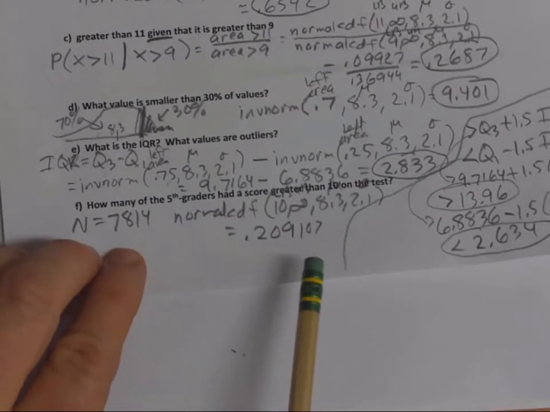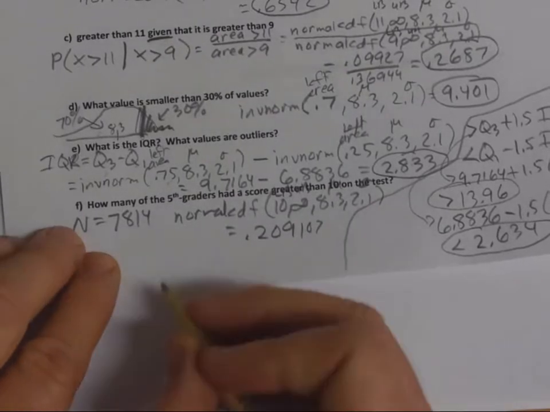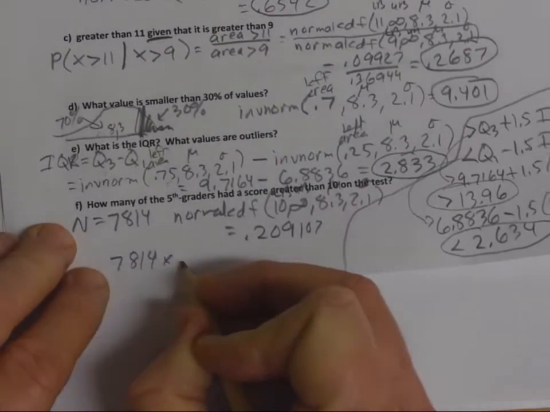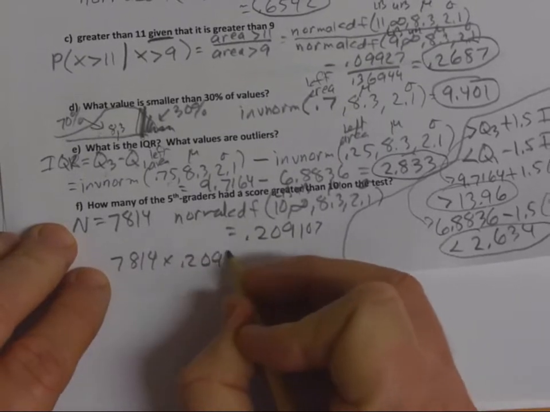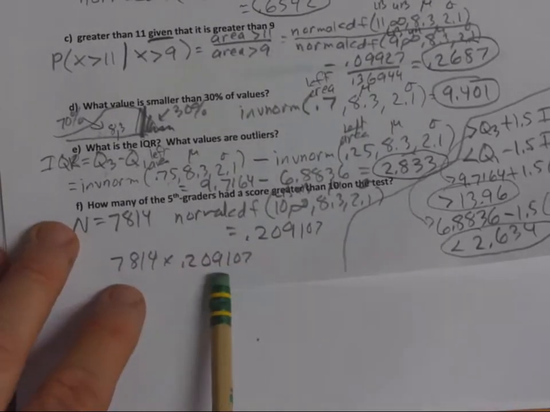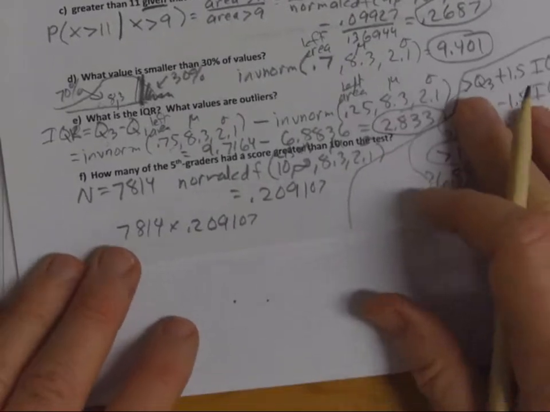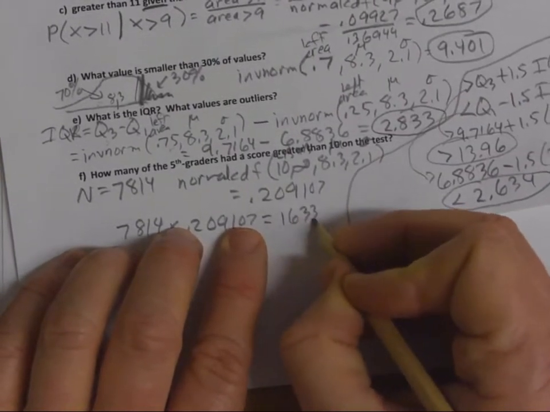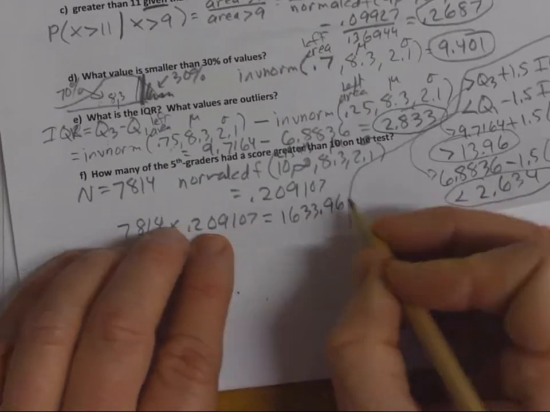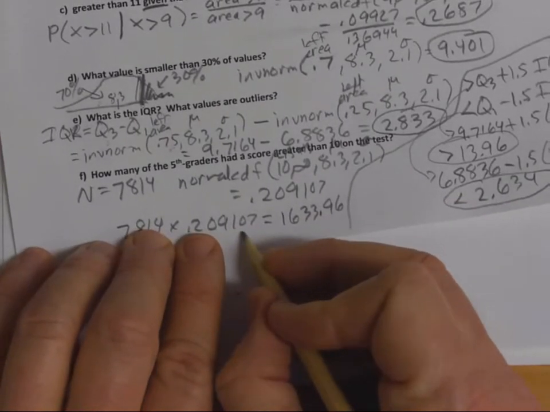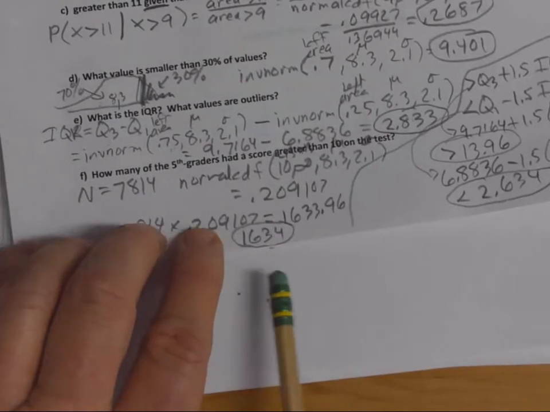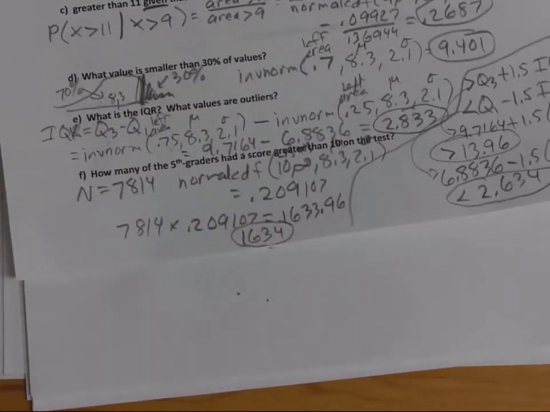And so how do we find 20.9% of that? Well, we multiply: 7,814 times 0.209107. I like to use a healthy number of significant digits here so we can get pretty accurate answers. That ends up being 1,633.96. And so we would say 1,634 students scored greater than a 10.